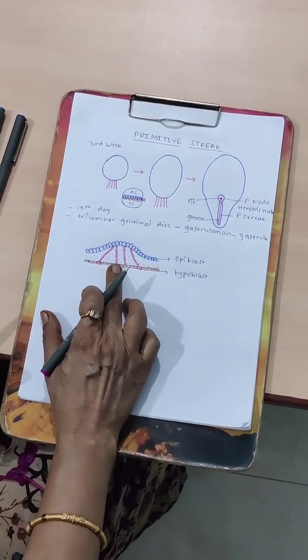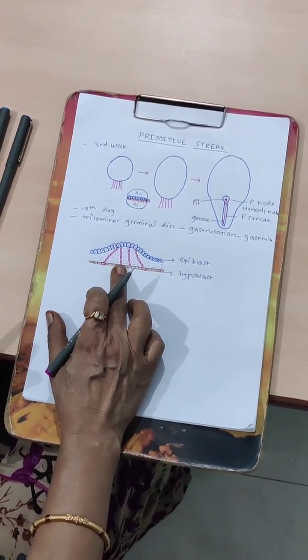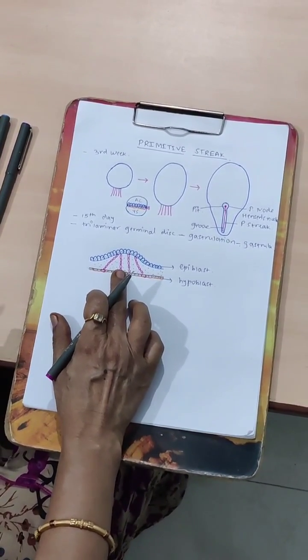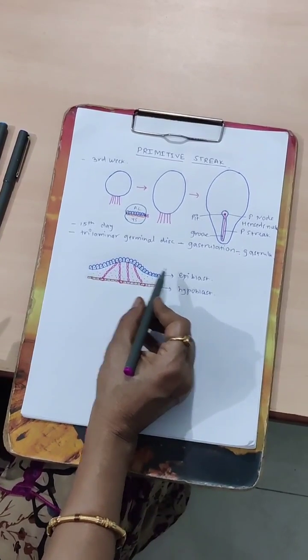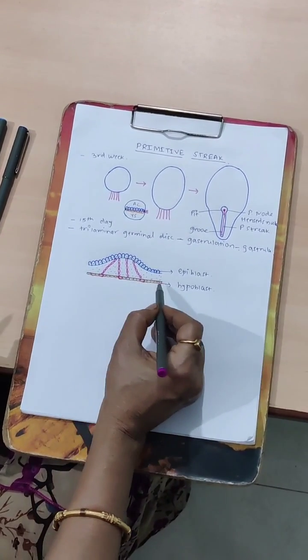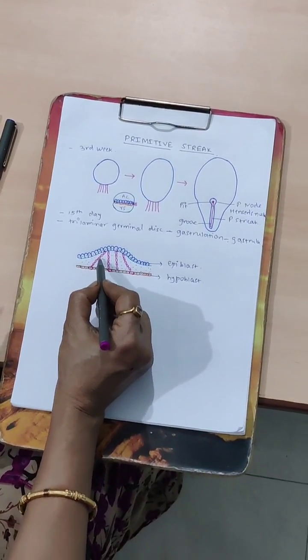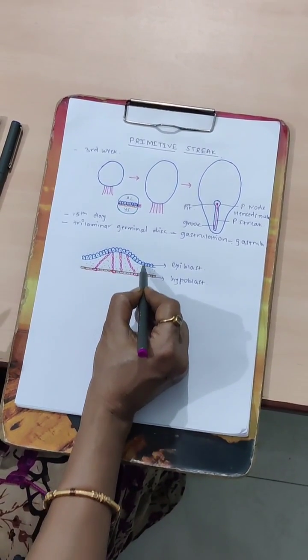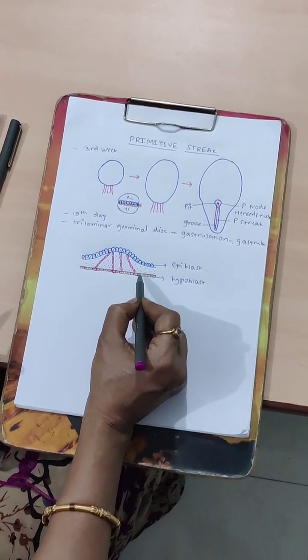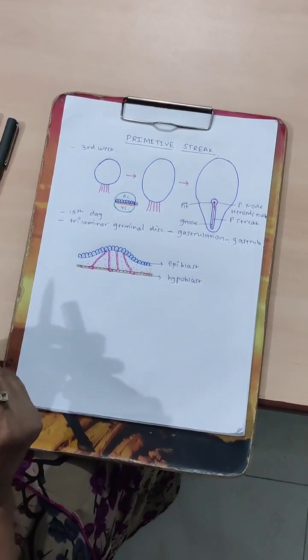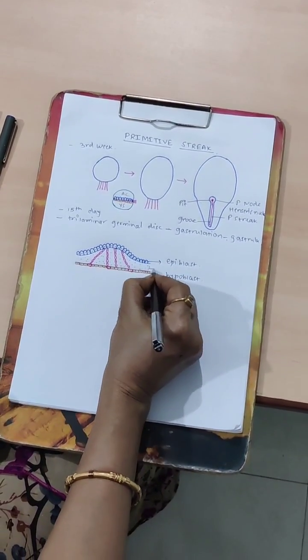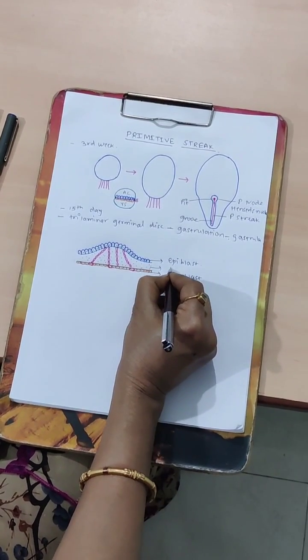Which is the first germ layer which is formed? The endoderm. Then what happens? These epiblast cells, after the formation of the definitive endoderm, will occupy the space between the epiblast and the hypoblast, and this leads to the formation of the third germ layer, which is the mesoderm.